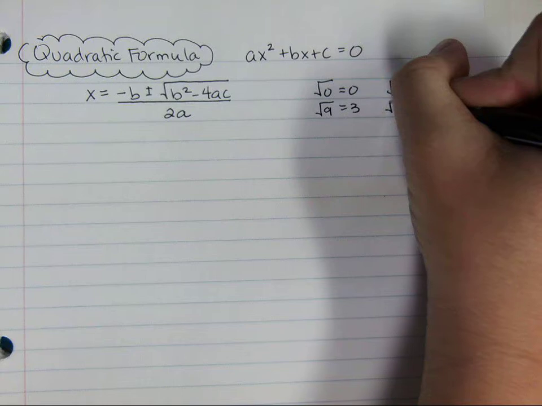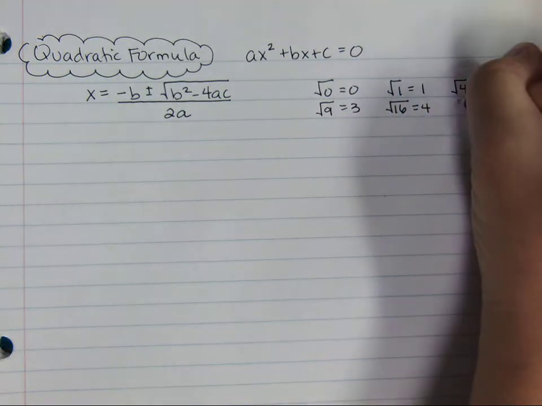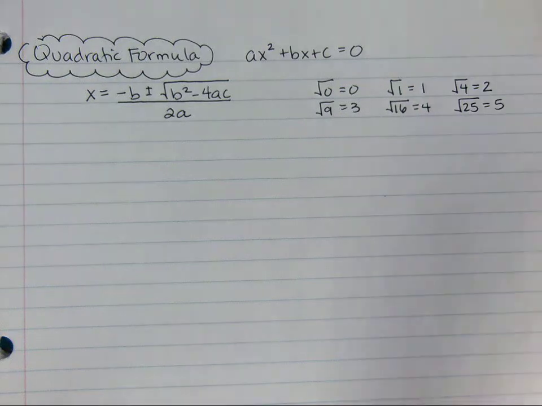So these are some of your main perfect squares that you're going to have to remember. Pretty much you should know all of them up through at least the square root of 144, because that's your math facts through 12. If you don't remember, most of you have a calculator where you can double check the square root. If it's not a perfect square, you're going to have to simplify it down.